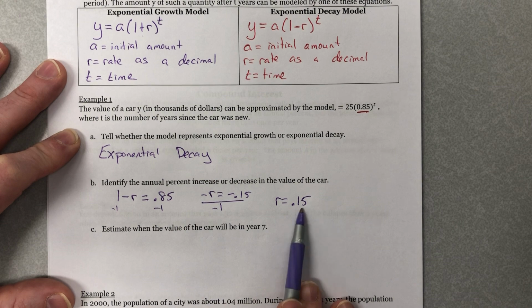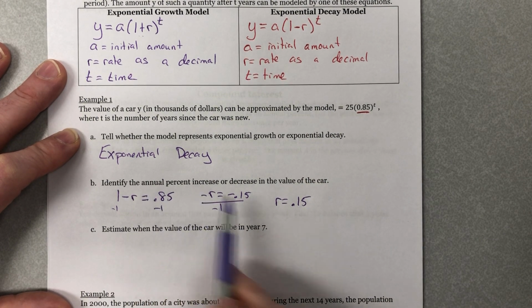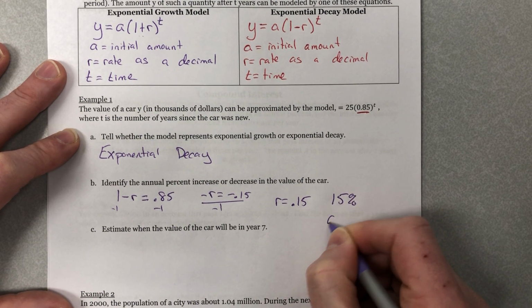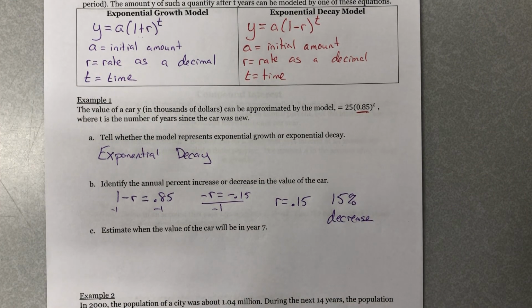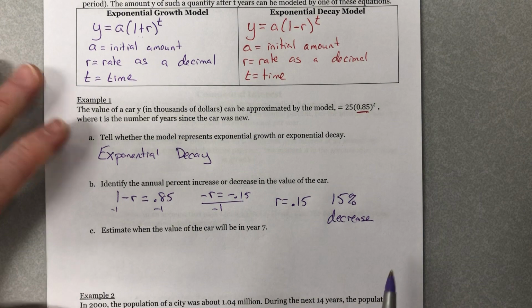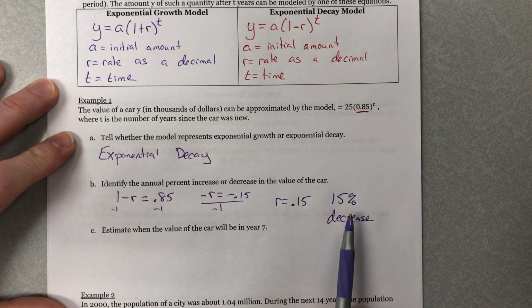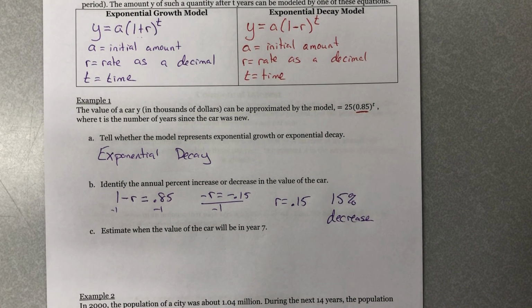But remember, this decimal, we want to know what the percent increase or decrease is. So if we made this a percent, we would say that this is a 15% decrease. All right. Please be careful when you go through and do this. What happens a lot of times is kids just take this number here as a percent decrease. Well, it's a big difference, 15% decrease and 85% decrease.